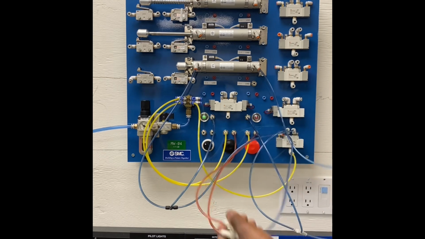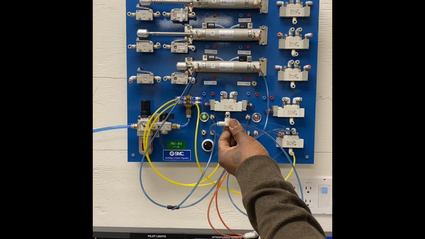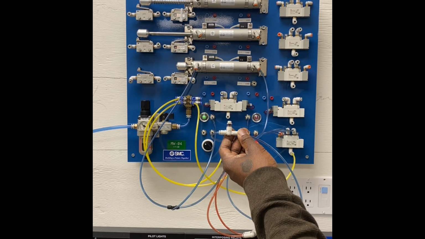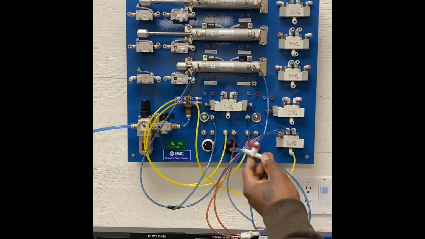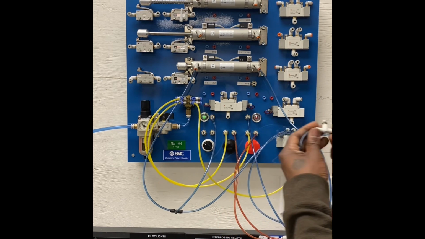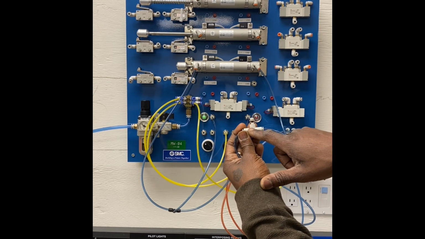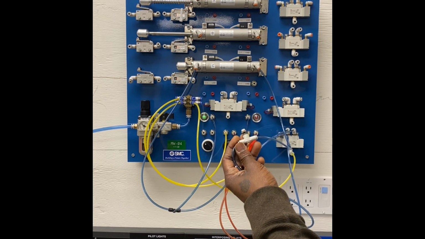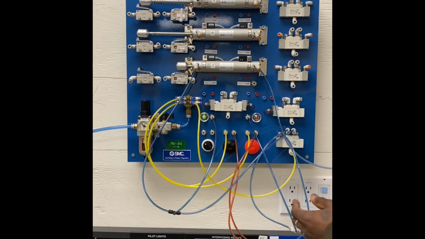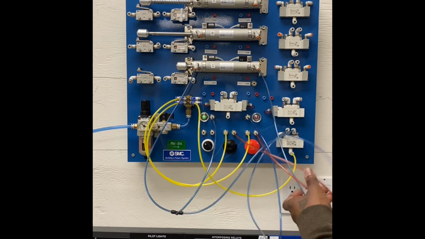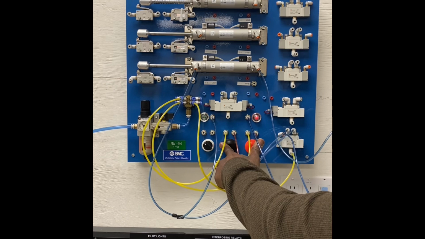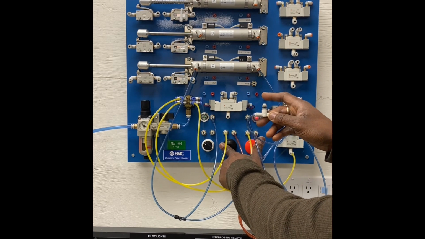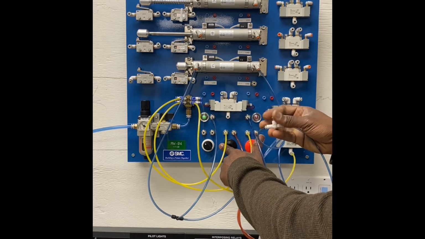We're able to control the speed of the extension with this flow control valve. Okay, that's a flow control needle valve. Pay close attention to the markings on the back. It shows you the orientation of the check valve. So, as I said, when either push button is pressed, the cylinder extends. We could control the speed of the cylinder by adjusting this needle valve.